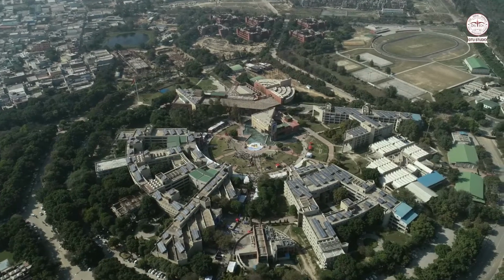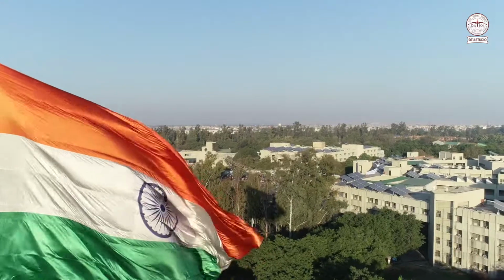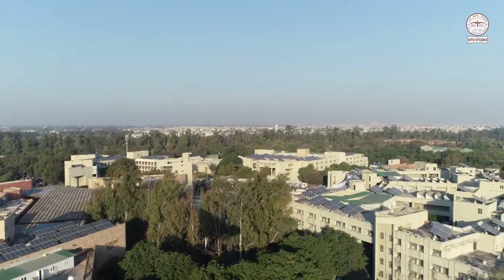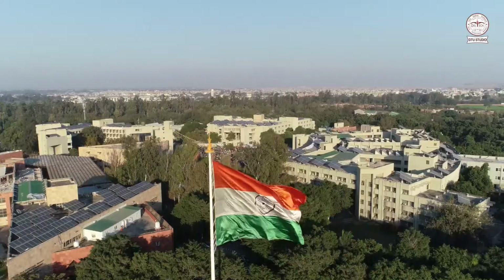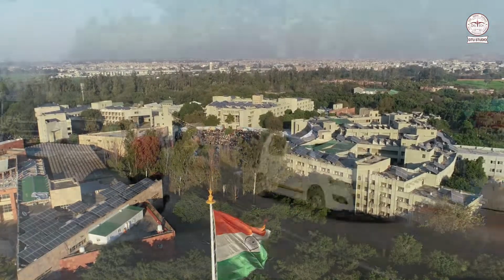The lush green 170 acres campus of Delhi Technological University welcomes you all. A premier engineering institution of Delhi, formerly known as Delhi College of Engineering, is a multi-faculty institution of engineering and management.